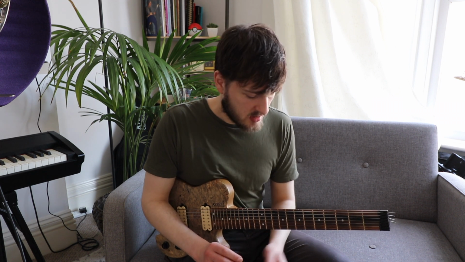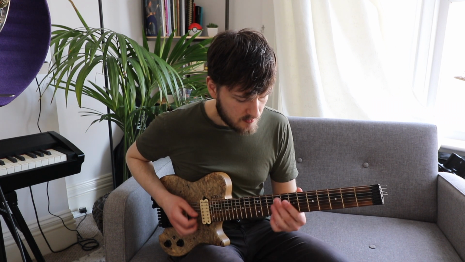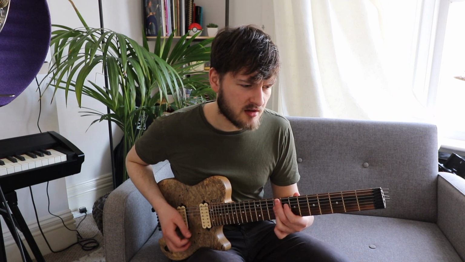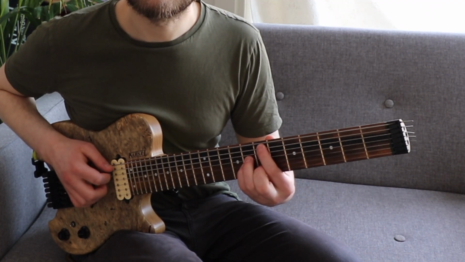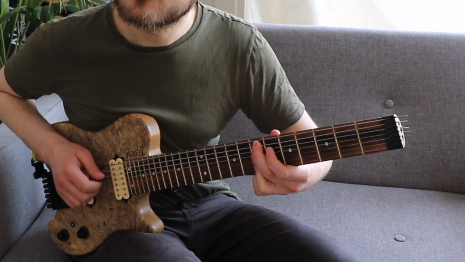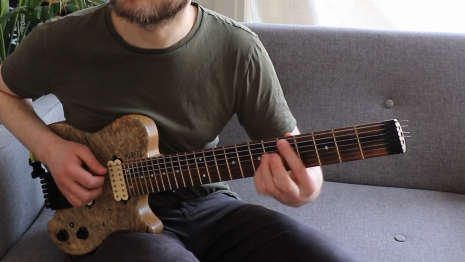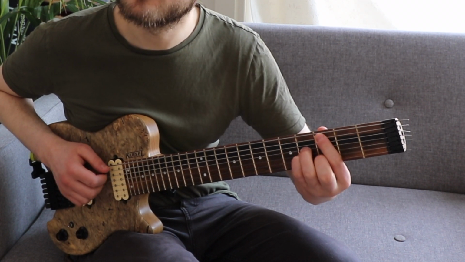So a final example of minorization is in Cherokee. In Cherokee we have, I think it's in B major, the middle section. We have 2, 5, 1, minorization, 2, 5, 1, minorization, 2, 5, 1.